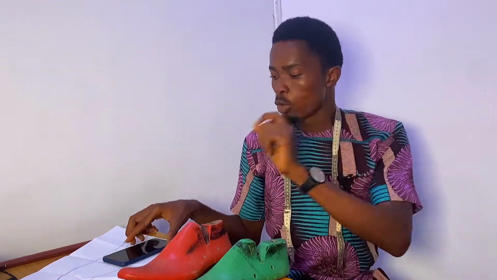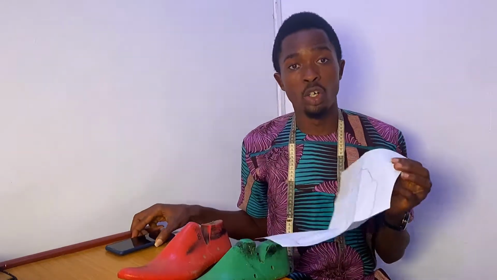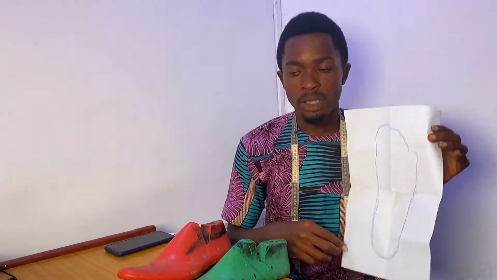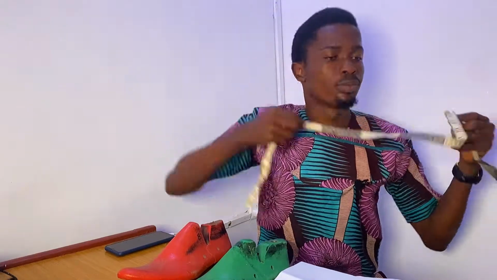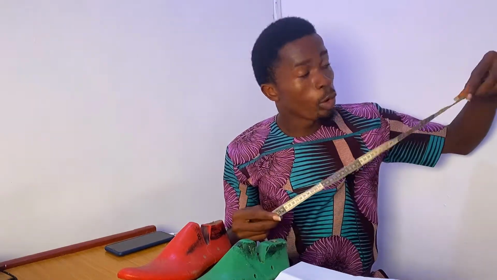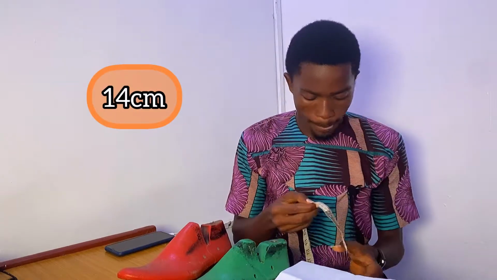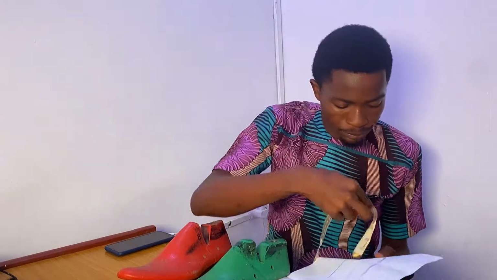Here is a simple logic for you to get it. You place your leg on a clean sheet of paper, then you draw out your foot. After drawing out your foot, you take your tape rule and you measure your foot starting from 14 centimeters.